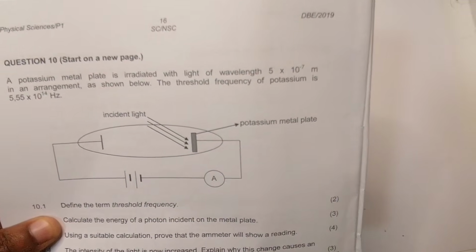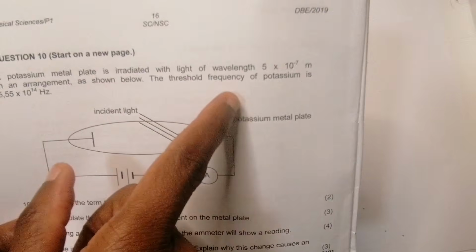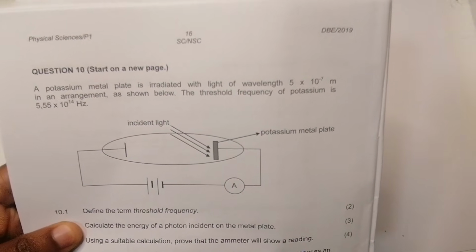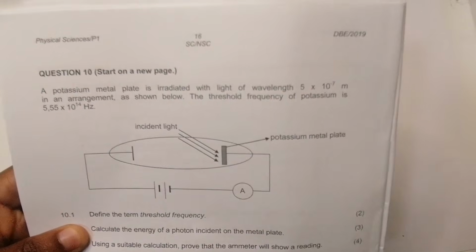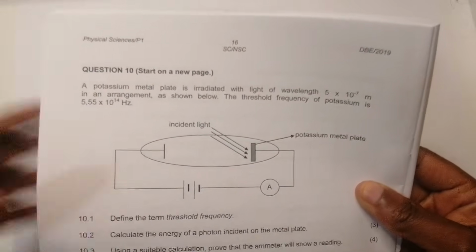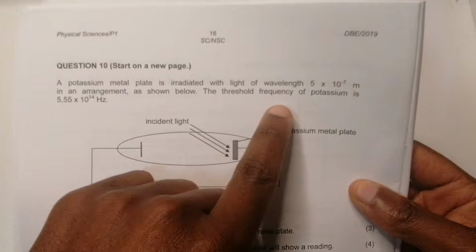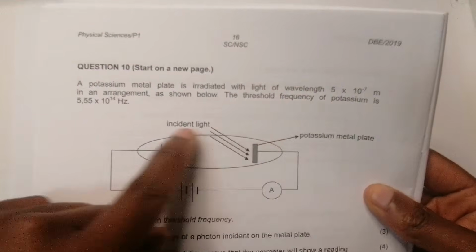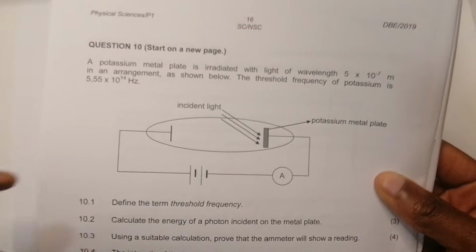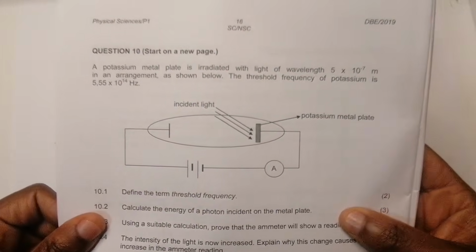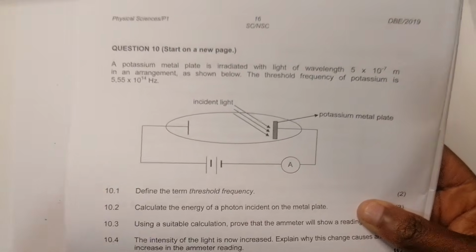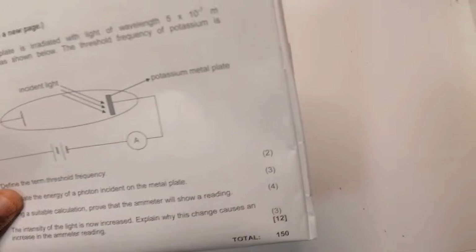Now, notice the language. They say the threshold frequency. Remember, we said the threshold frequency is the minimum frequency required in order to emit electrons from a metal surface. So this threshold frequency here will actually help us to determine the work function, because remember, we said that the work function will be Planck's constant multiplied by the threshold frequency.